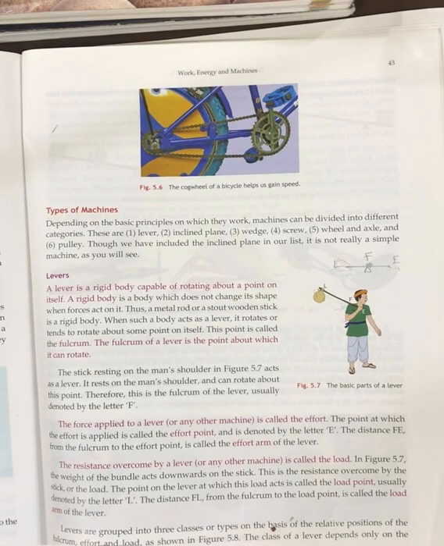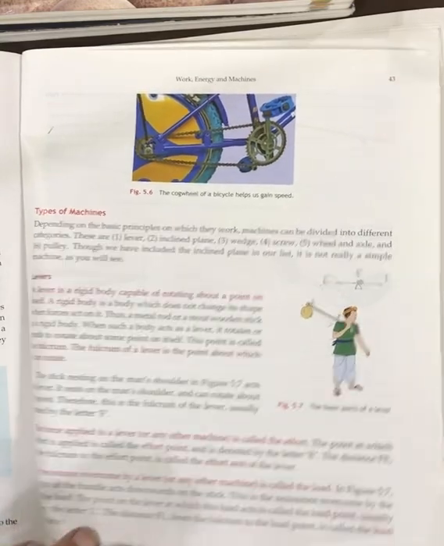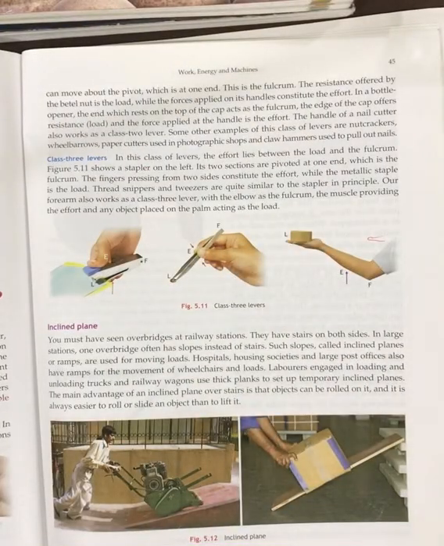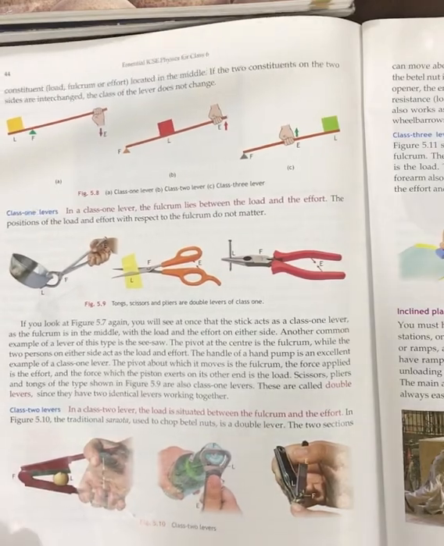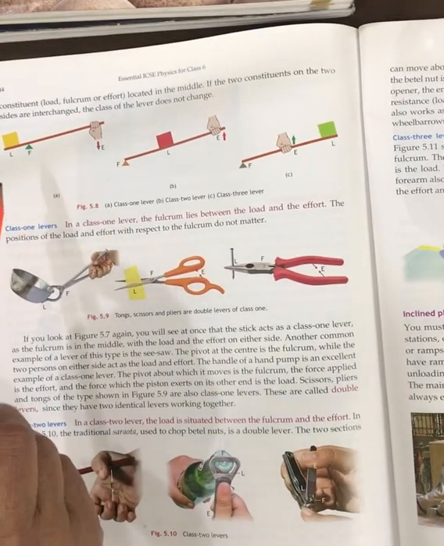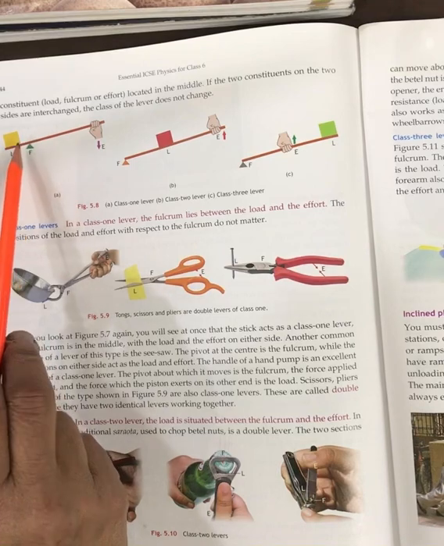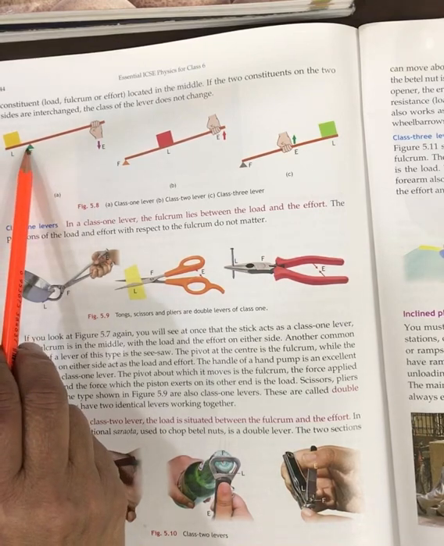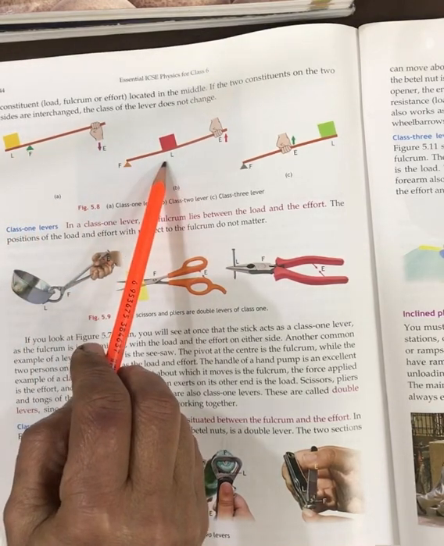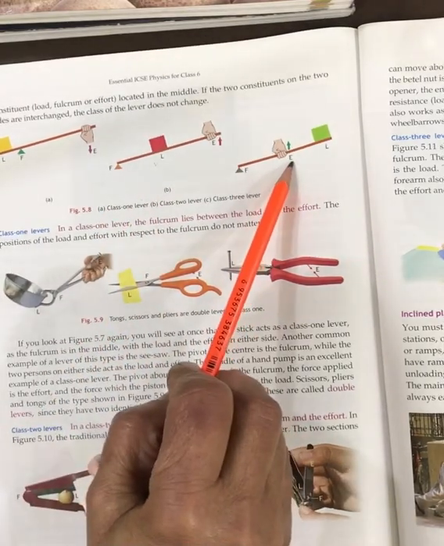Levers are grouped into three classes or types on the basis of the relative position of the fulcrum, effort, and load. Relative position means in the first case the fulcrum is in the center, in the second case the load is in the center, and in the third the effort is in the center.